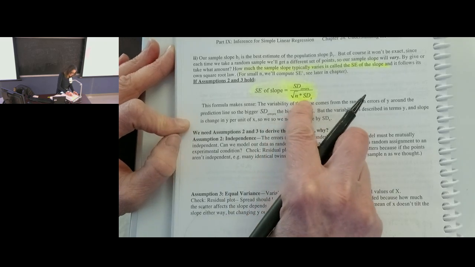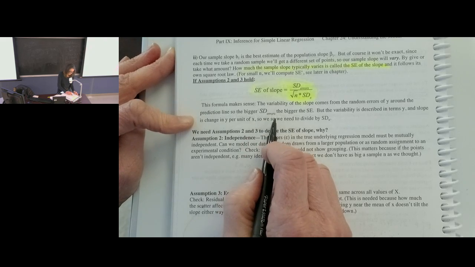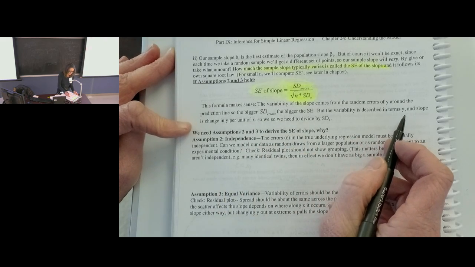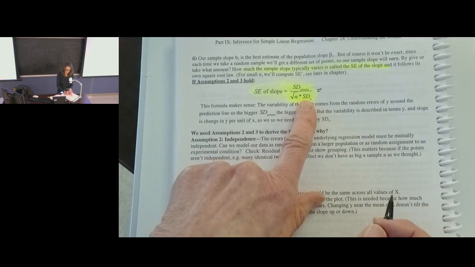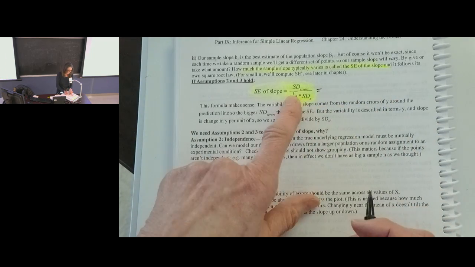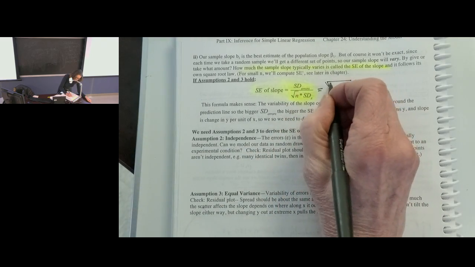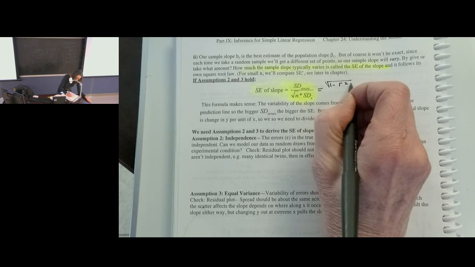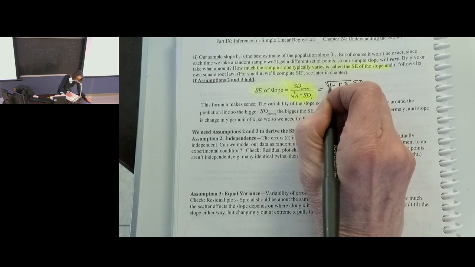So why do we have this down here? Why doesn't it just look like that? Maybe you can see why we put this here. Remember what the standard deviation of the errors is? It's the square root of 1 minus r squared times what? The standard deviation of y.